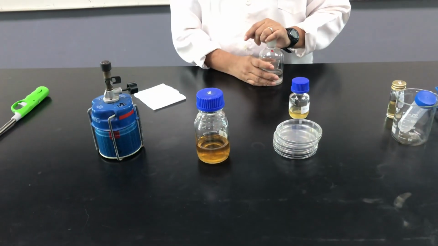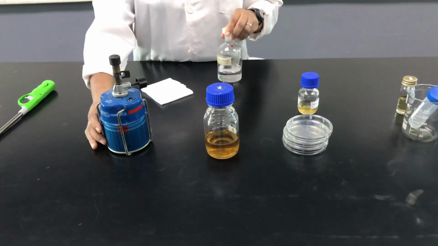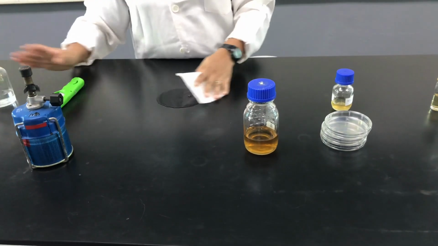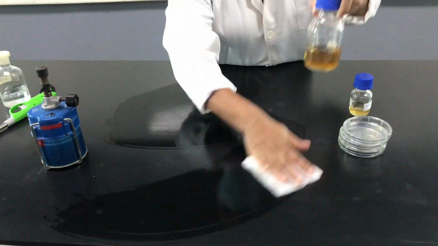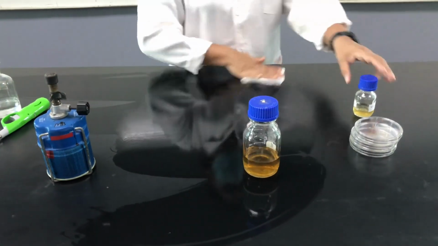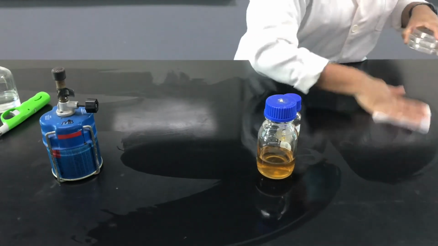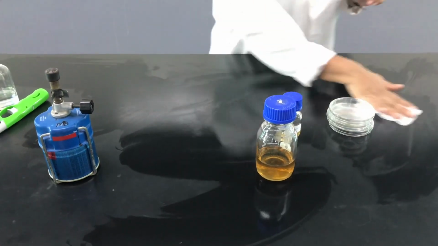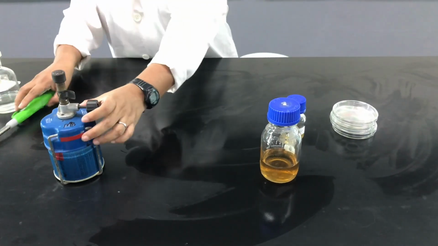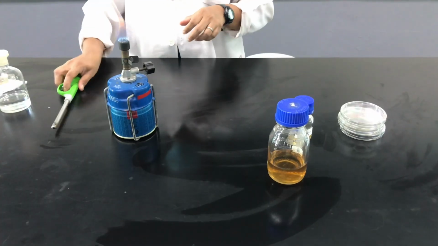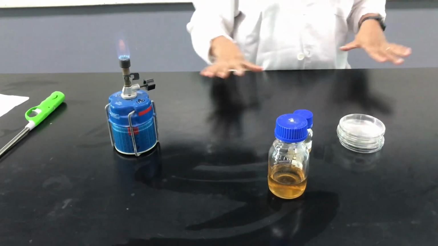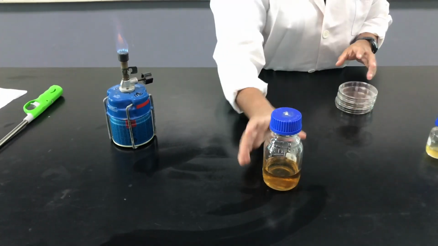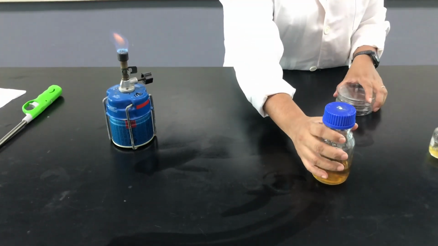Okay class, before we start, let's practice our aseptic technique, where we clean our working bench with methylated spirit or alcohol. This is a normal process. Once this is done, we put up the Bunsen burner to create a sterile condition around your workstation so nothing is contaminated.